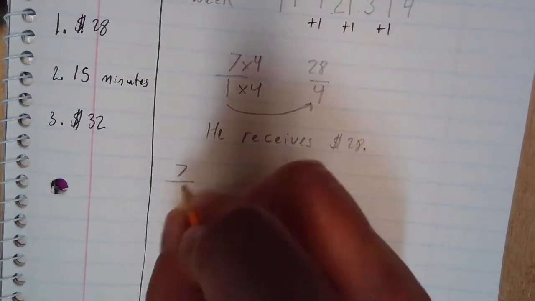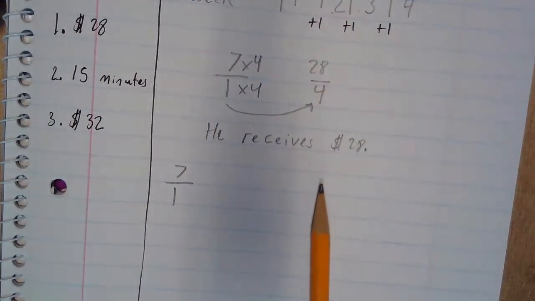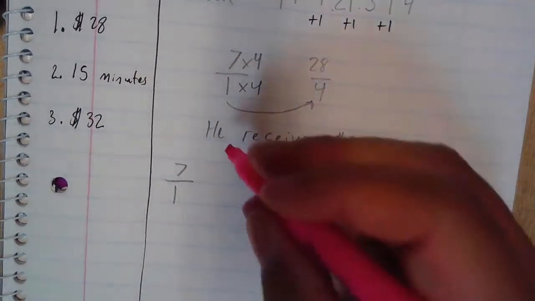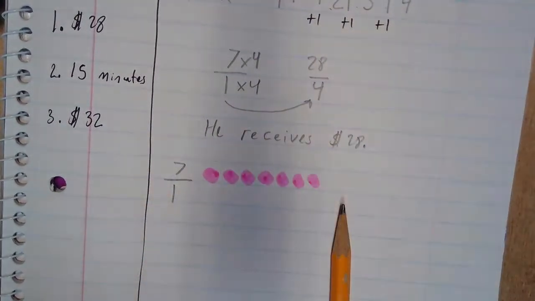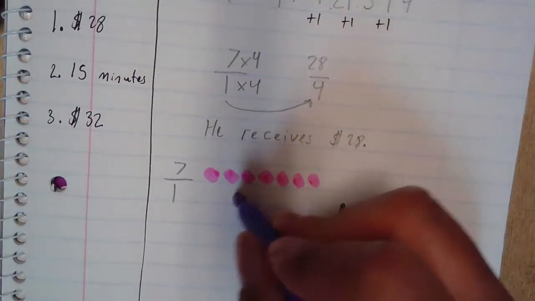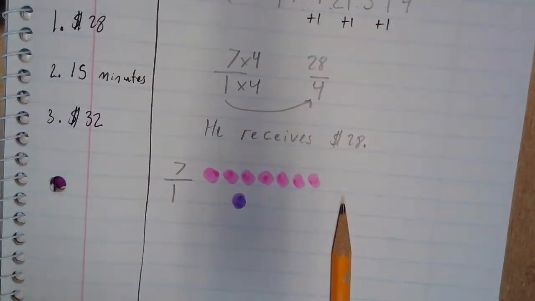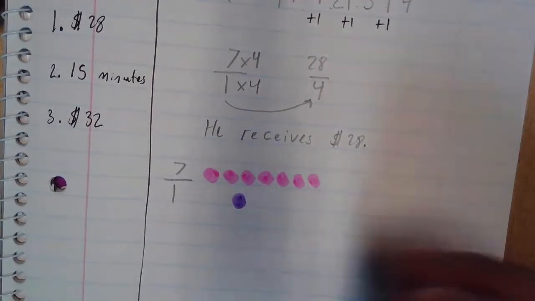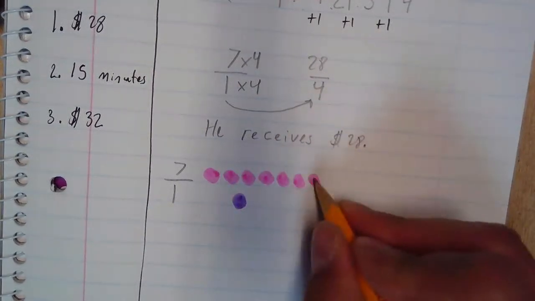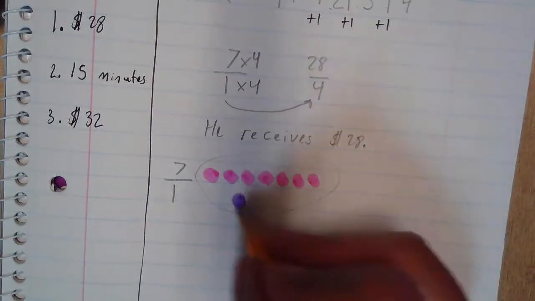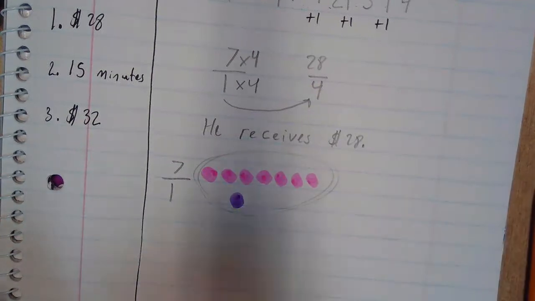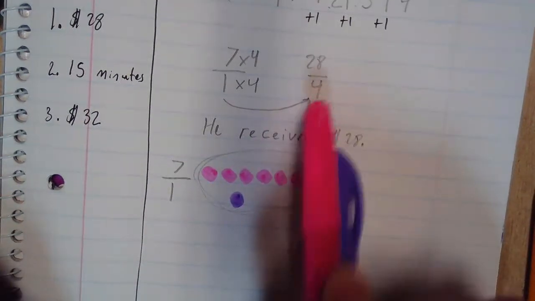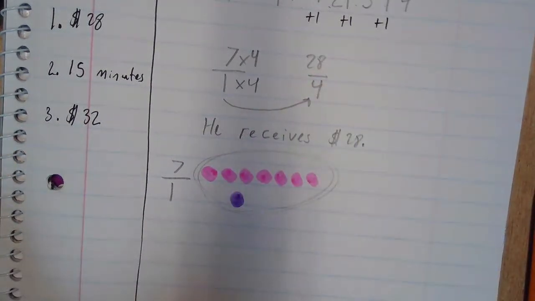All right, 7 to 1. That's the relationship, 7 to 1. 1, 2, 3, 4, 5, 6, and just verifying. So there's our group. We're making a group of 7 to 1. All right. Now, we want 4 of these blue dots.